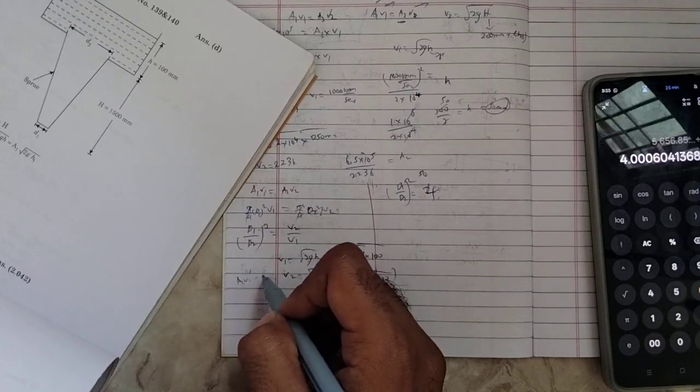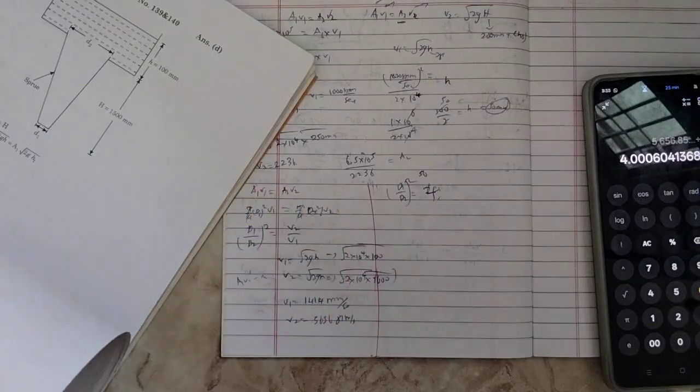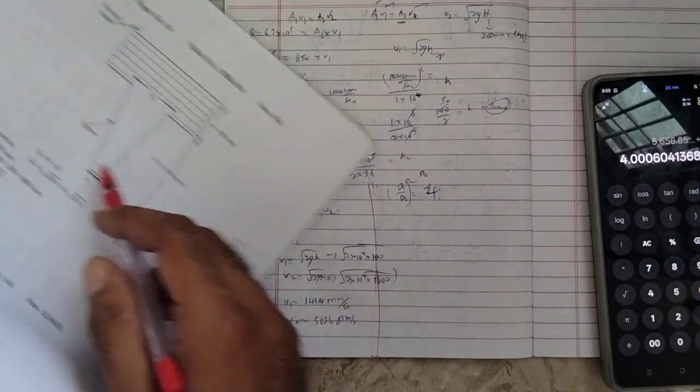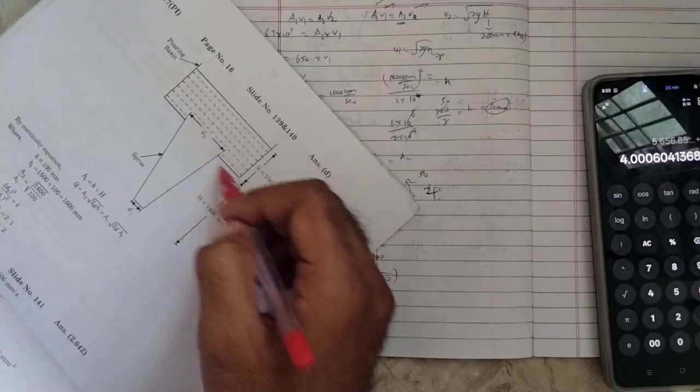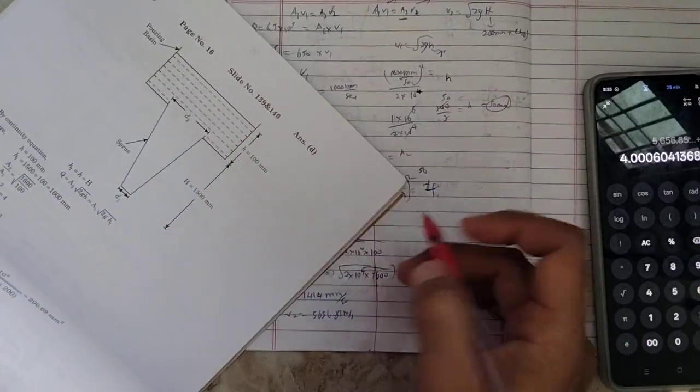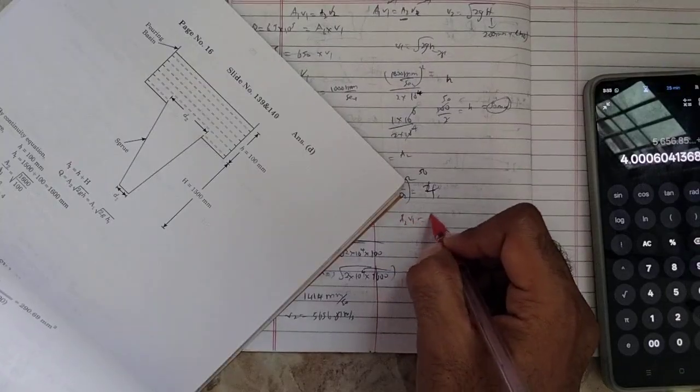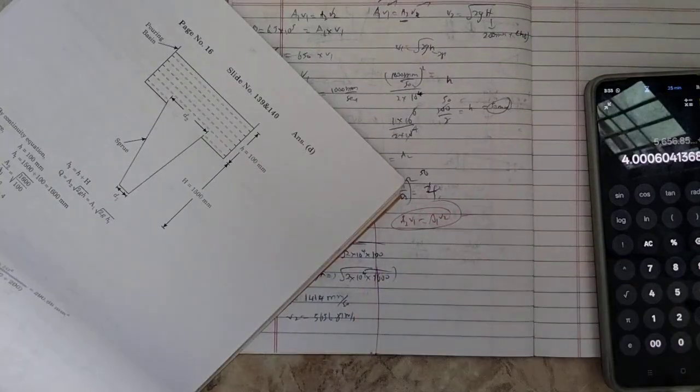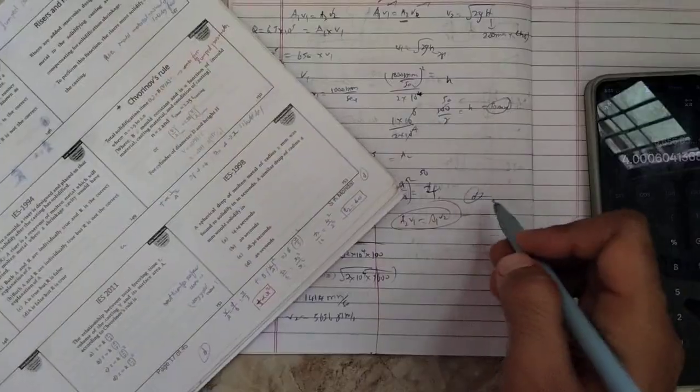A1 V1 equal to A2 V2. Oh, sorry guys. So this is okay. This is A2 V1 equal to A1 V2. So now definitely that is right. Just my mistake.